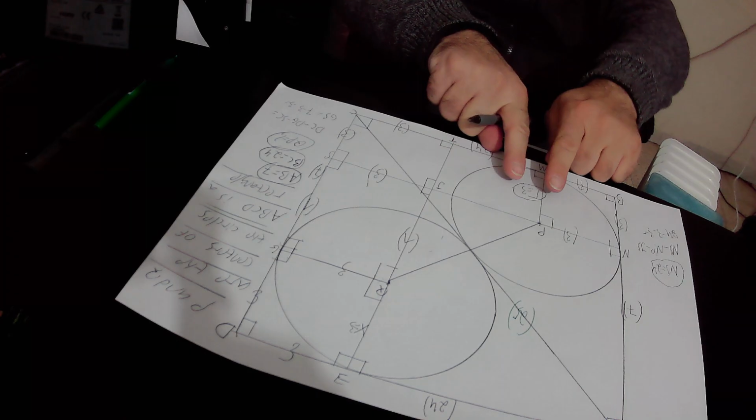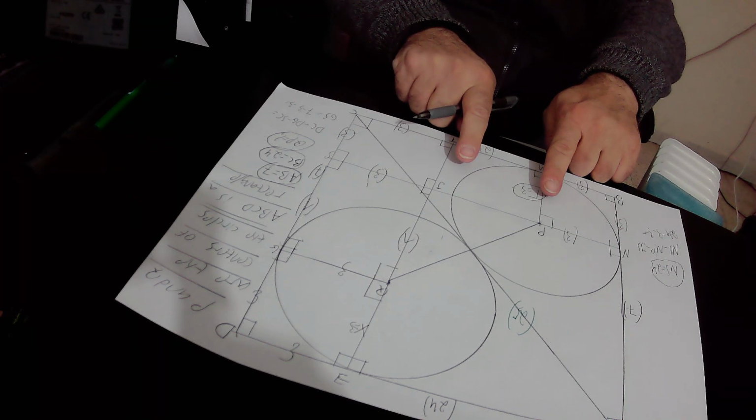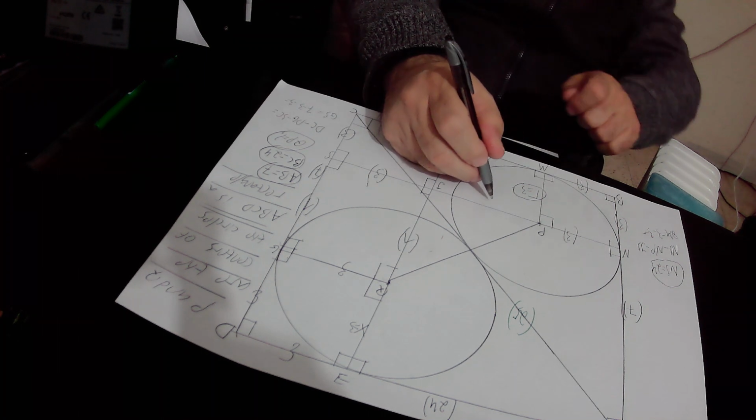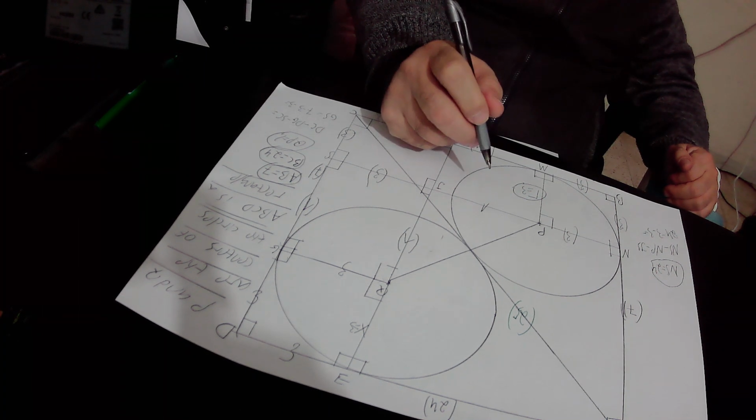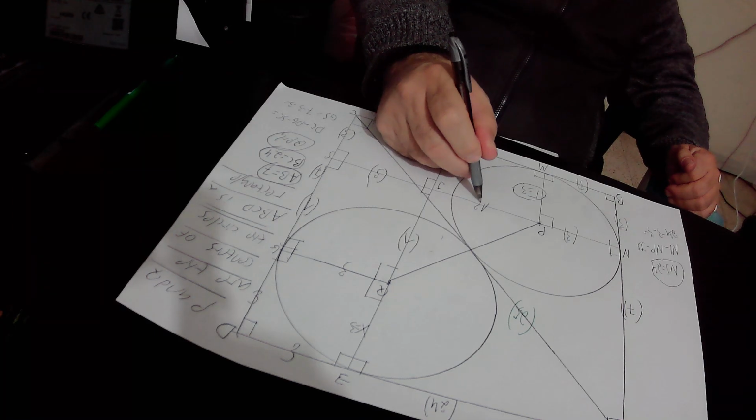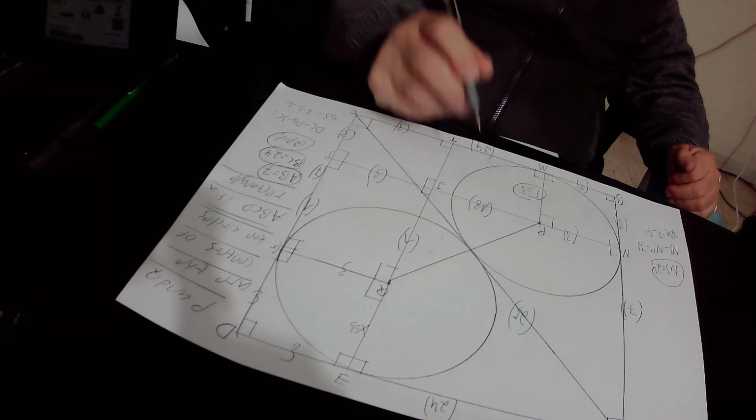So in total, the missing side must be equal to 24 minus 3 minus 3, which is 24 minus 6, that is 18. So we found out that the missing side PJ equals 18 units in length.